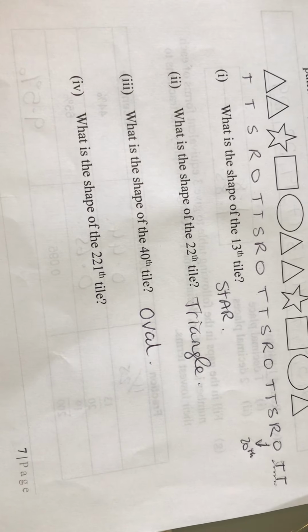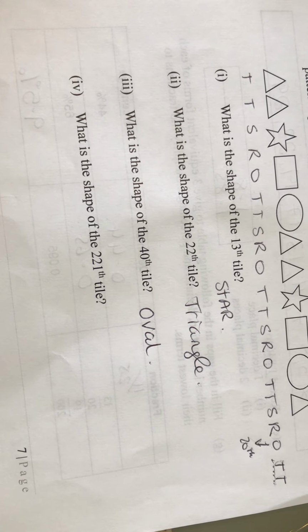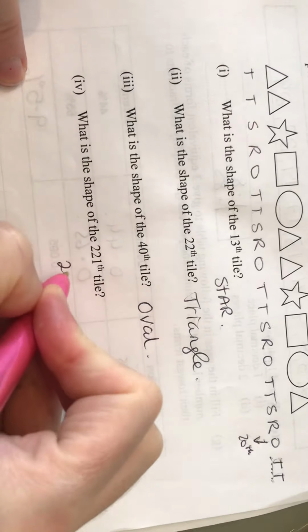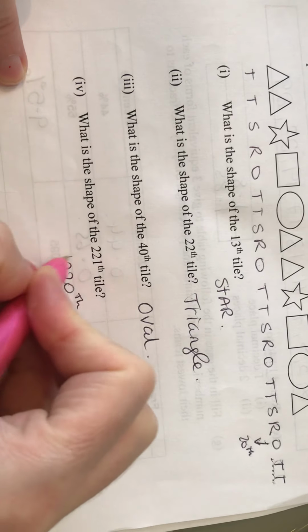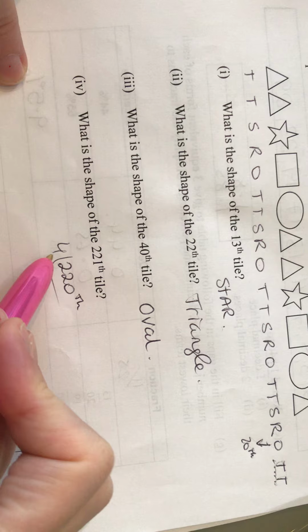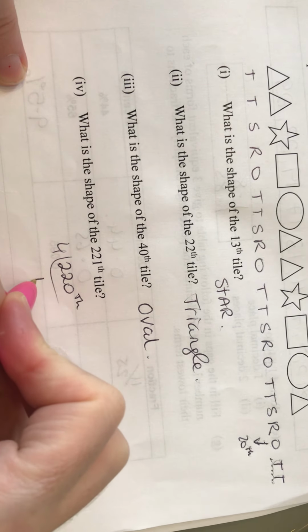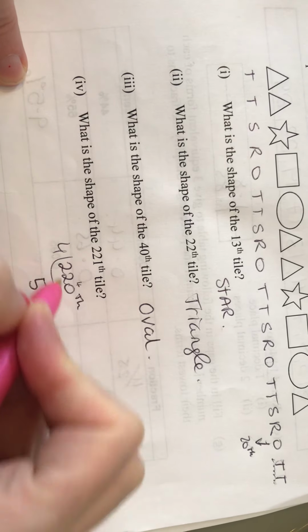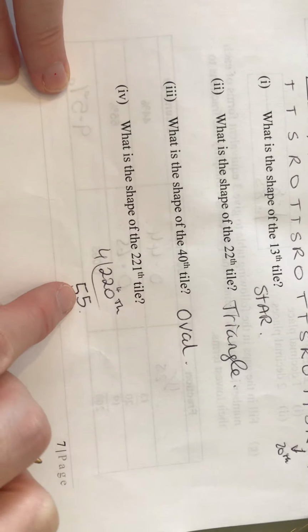And then what is the 221st tile? Well, does 5 go into that evenly? 5 goes into 22, 4 times, 5 is 24. No, it doesn't. So I think it goes to 20th. So we'll divide that by 4 just to see. 4 into 22 goes 5 times remainder 4. Okay. So the one before this, the 220th one.